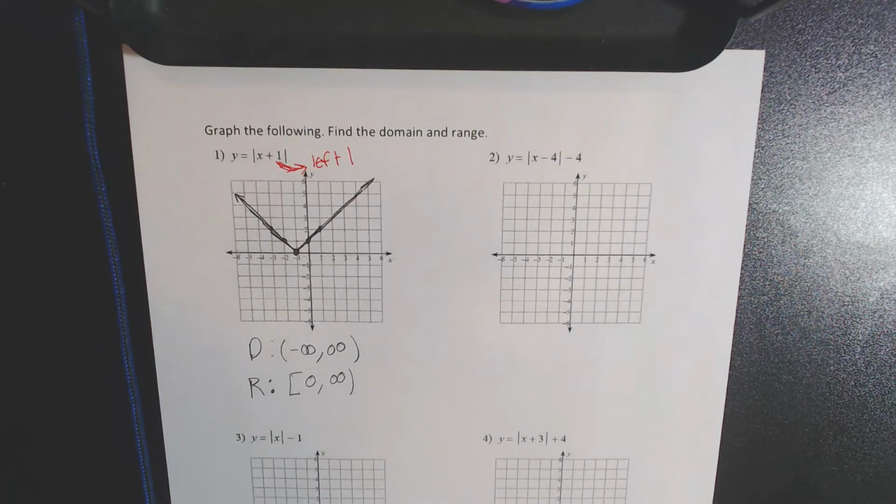Okay, so that would be our graph and our domain and range. I want to do maybe just one more example of a regular absolute value without any weird numbers happening on the outside. So let's just do one more.